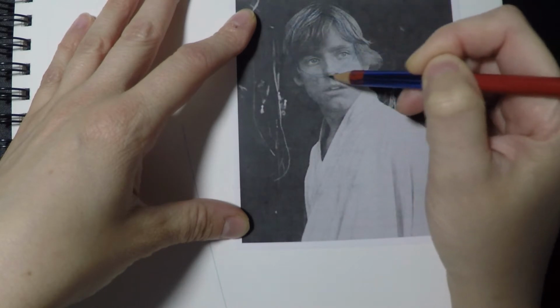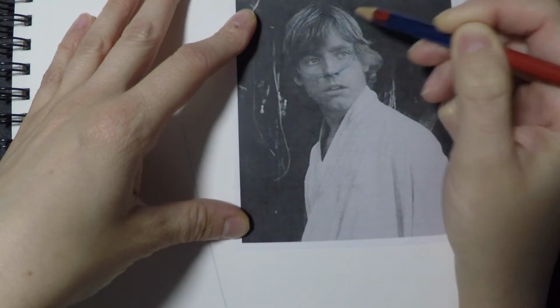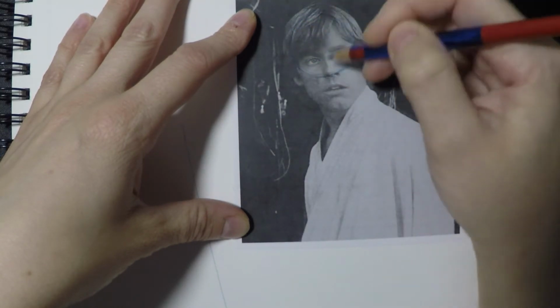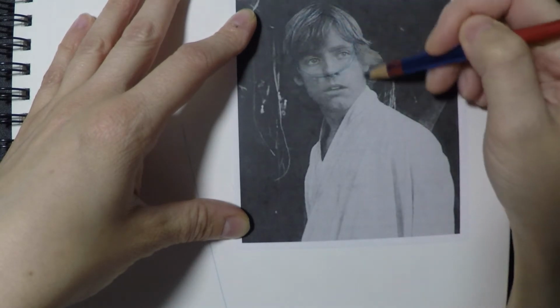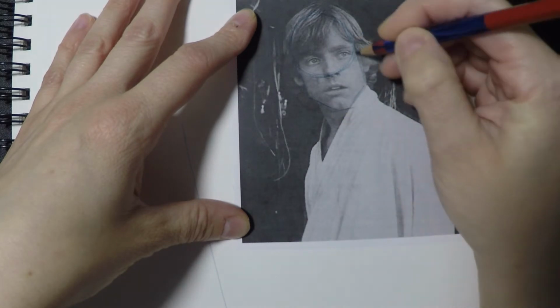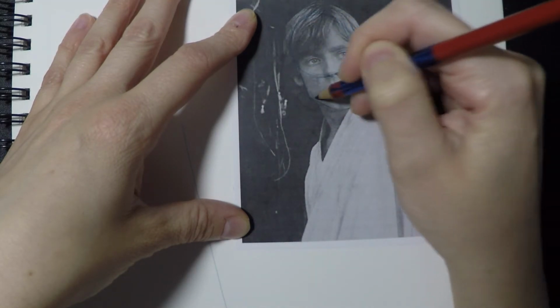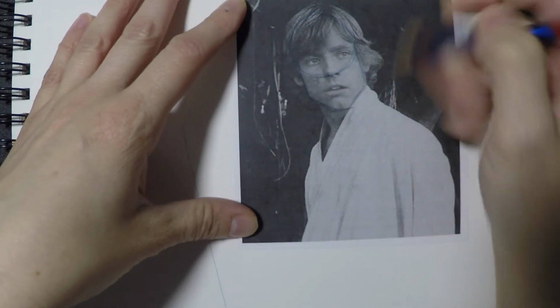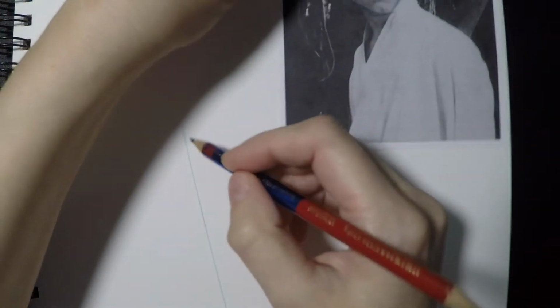So the circle would go here and end right about at his nose. And then his jaw is pretty square, so it's going to be more of a rectangular shape off the bottom of our circle.